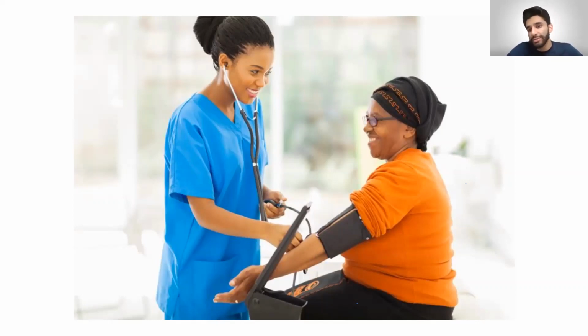So when she went to the hospital, she got her blood pressure taken, and she saw that her blood pressure was very, very, very high. It was 200 over 120, which is much higher than it should be.